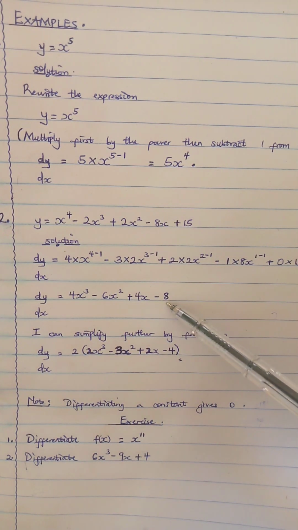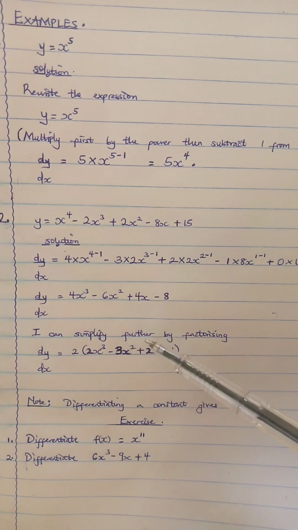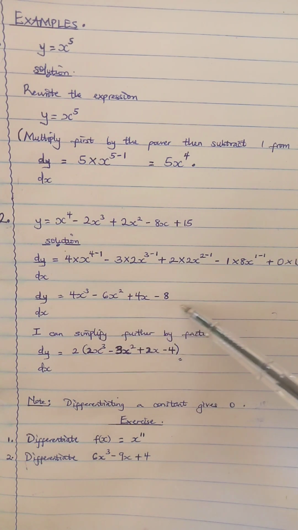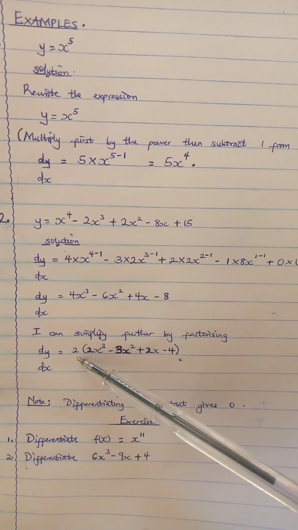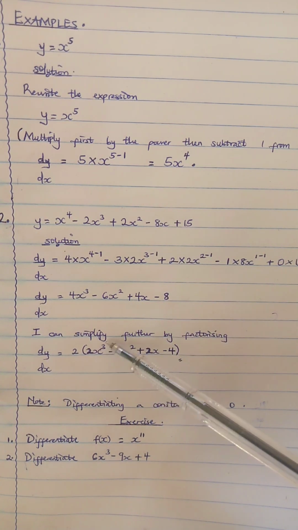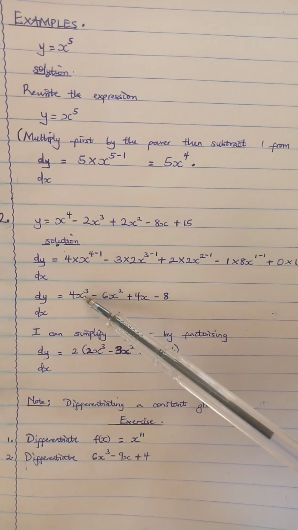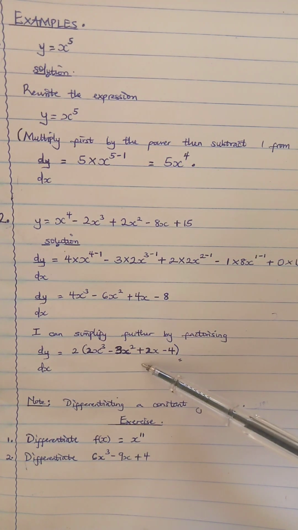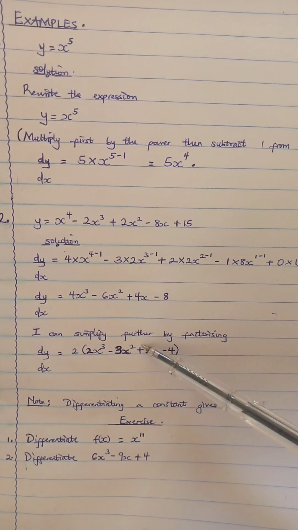Okay, minus 8. So I can simplify further by factorizing. Yeah, we have a common factor here, 2. So 2 into 2x raised to the power 3. I hope you understand I got that. Divide this by 2, divide this by 2, divide this by 2, divide this by 2. So we'll be having 2 into 2x raised to the power 3 minus 3x raised to the power 2 plus 2x minus 4.